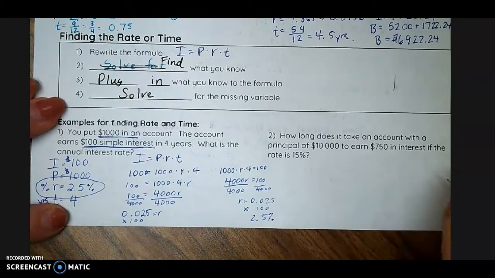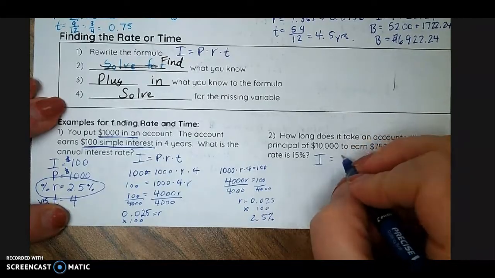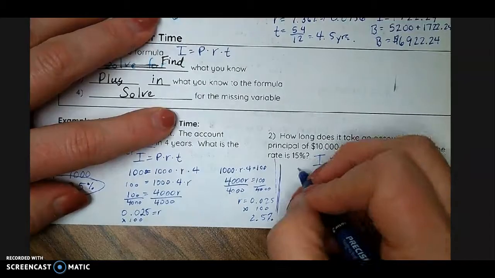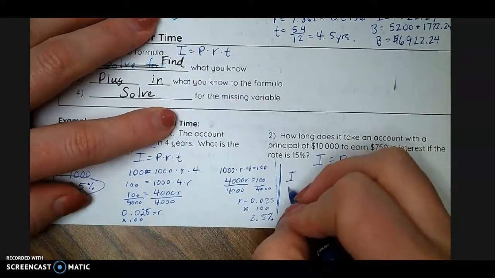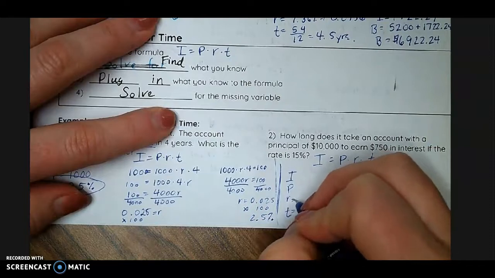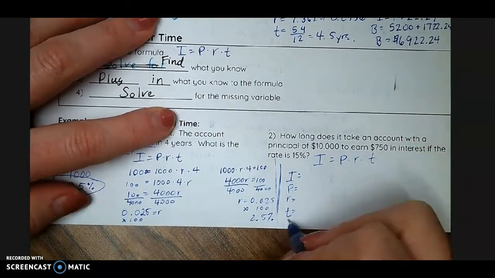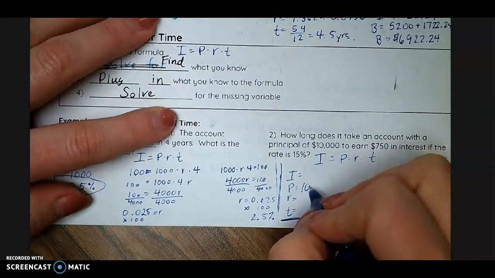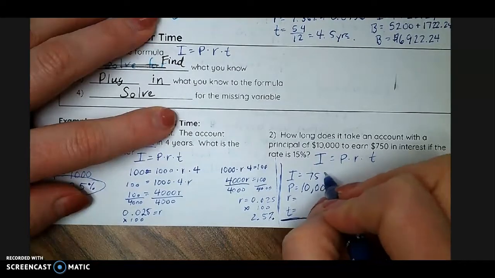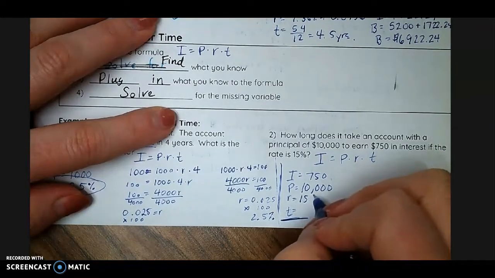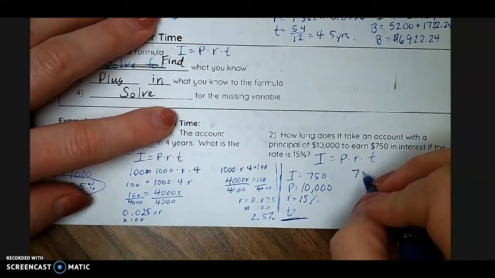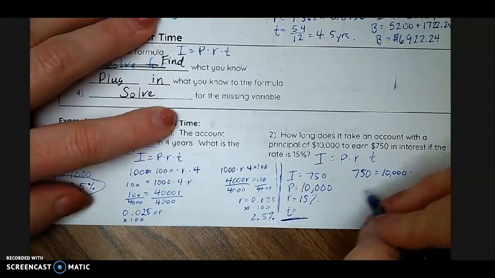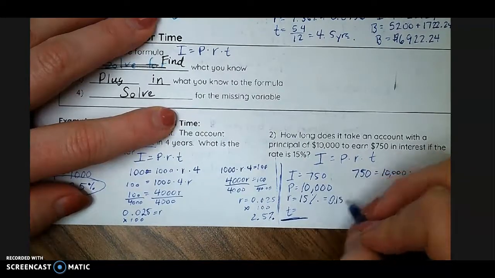Our second one here says how long does it take an account. So right away with my I, my P, my R, and my T, it says how long. Right away I'm like, I must not know how many years. So my principal amount is $10,000, my interest is $750, and my rate is 15%. Remember that percent I have to write as a decimal.